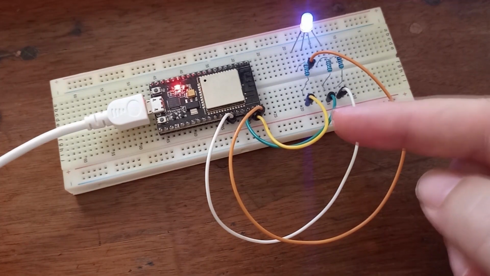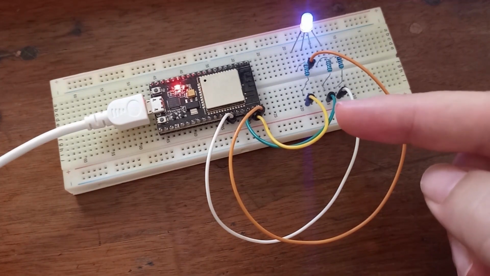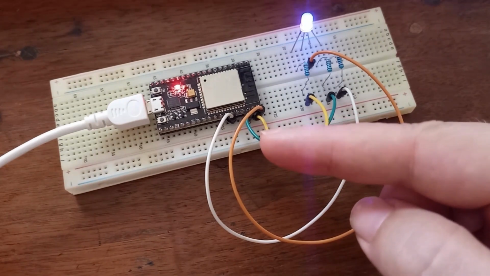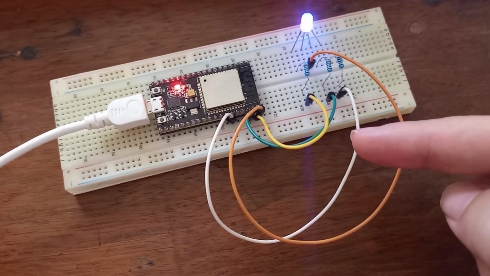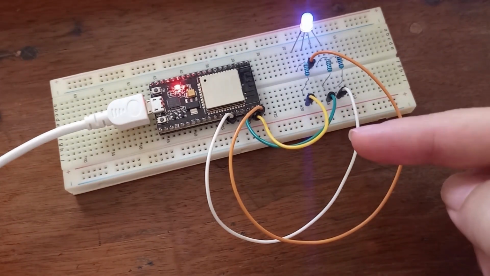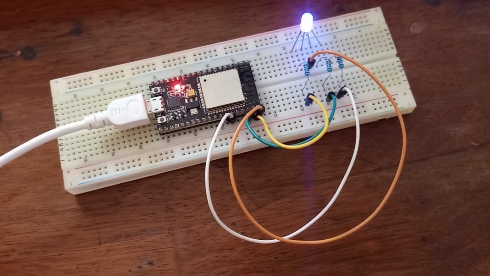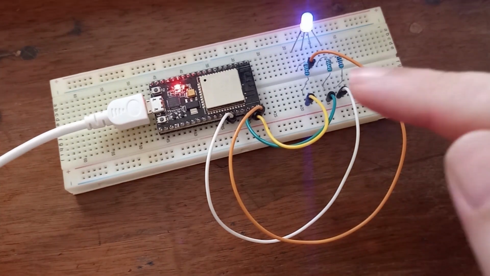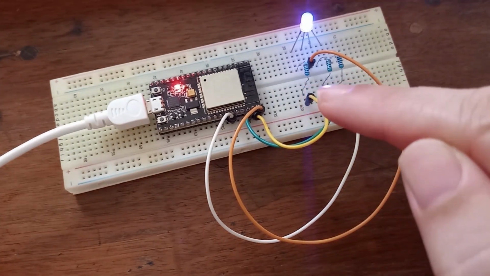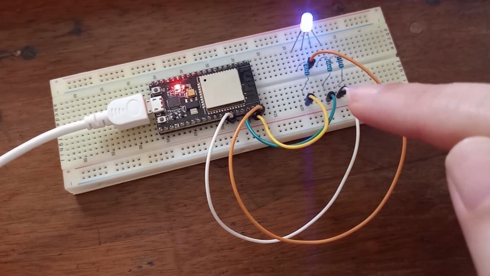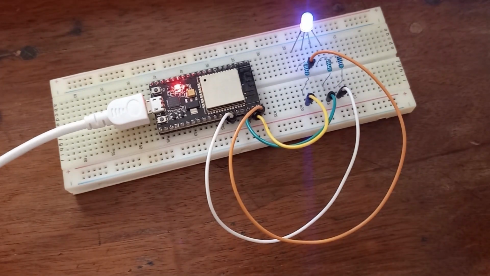With green wire we have connected green color from our RGB diode to pin 22, and with white wire we have connected blue color from the RGB diode to pin 21 on our microcontroller. And don't forget that we used this 220 ohm resistor for every color in order to reduce current.